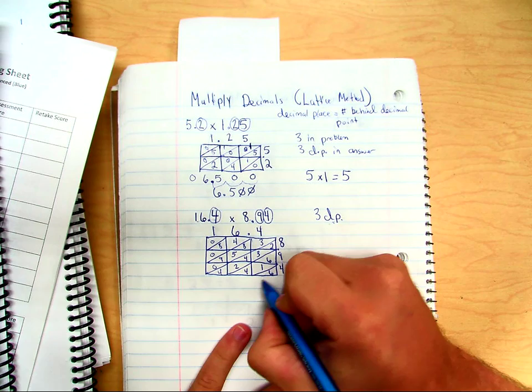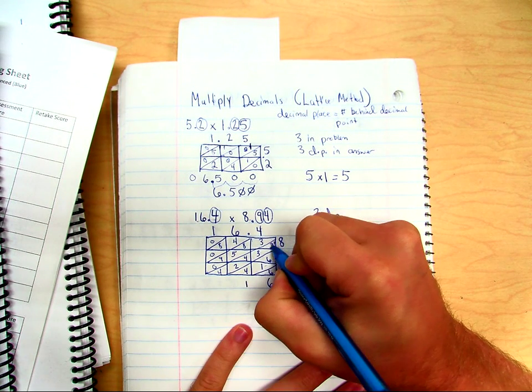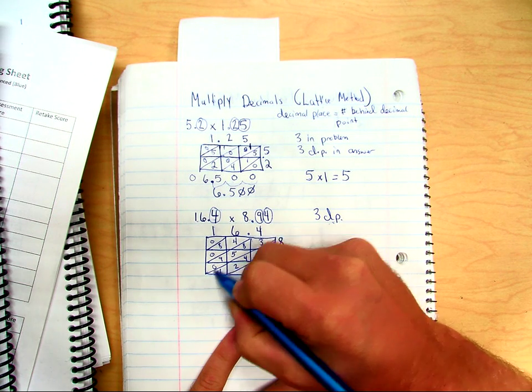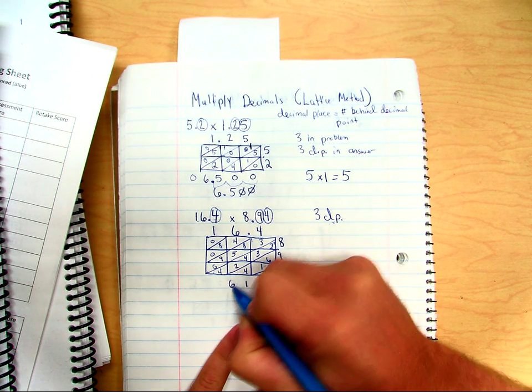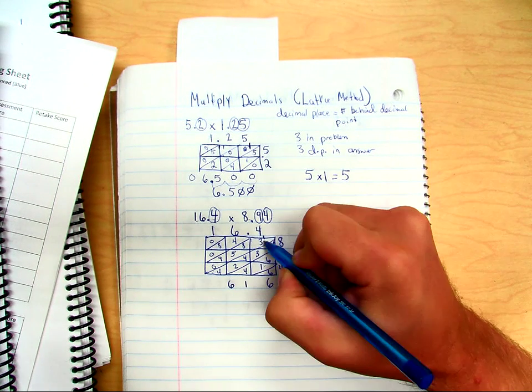Add them up. 6, that's 10, 11. Carry my 1, 3, 6, 10, 16. Carry it over. Just have to make sure we're organized enough to do that properly.